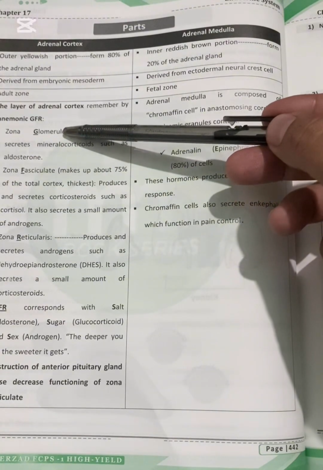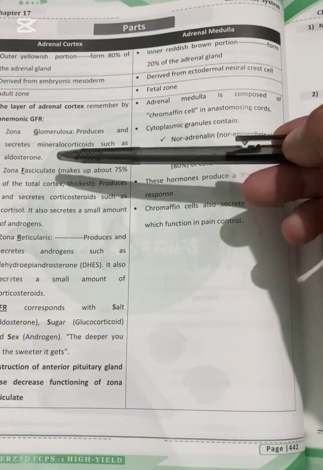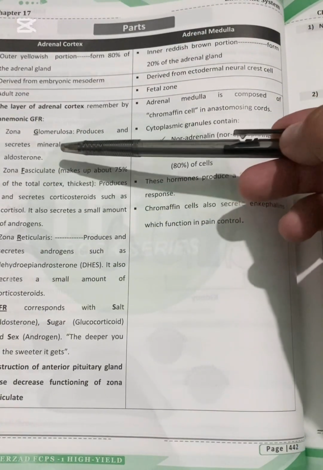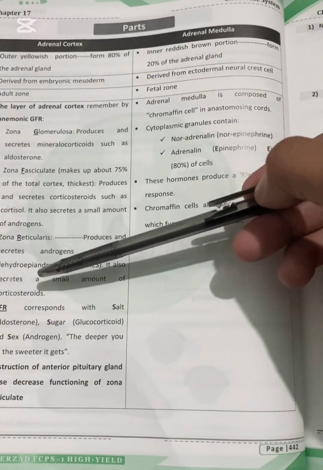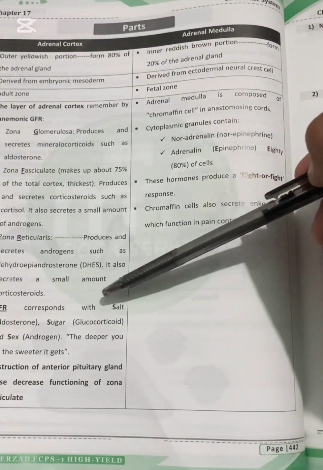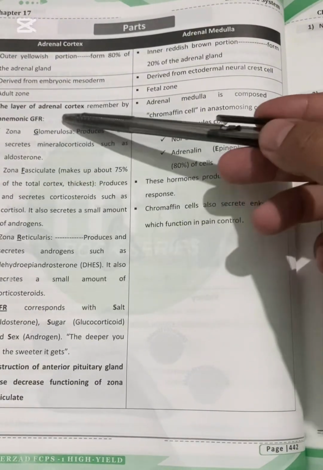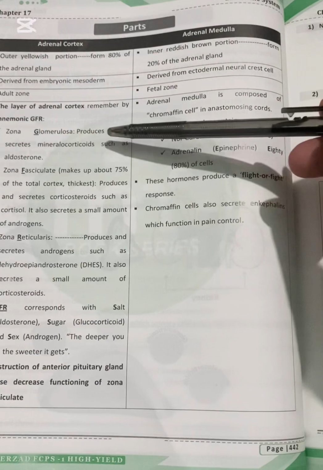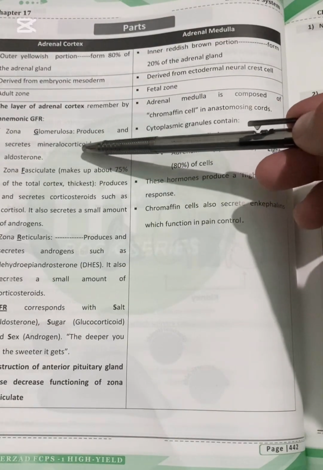And cortisol is produced by almost all three layers. This is also asked multiple times in questions. Glomerulosa can easily be remembered by that GFR, which corresponds with the salt, that is the aldosterone. For example, the zona glomerulosa is producing the mineralocorticoid. When we say mineralocorticoid, that is aldosterone.